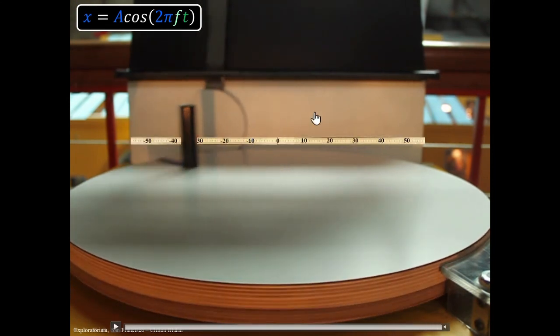So when the pendulum is right here at 0, that's equilibrium, and it can go out here to a maximum and out there to a maximum. But the radius of our circle is the amplitude of this thing, particularly when the angle is 0 here. The hypotenuse times the cosine of this angle would give us the position of that pendulum along here.